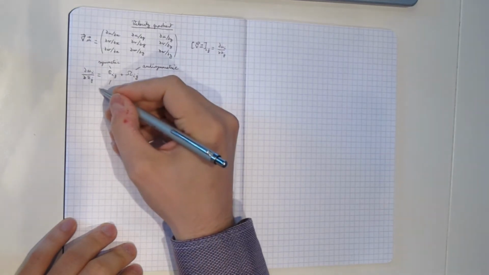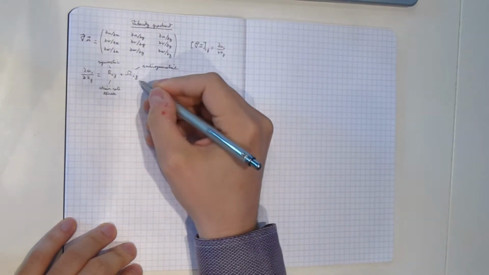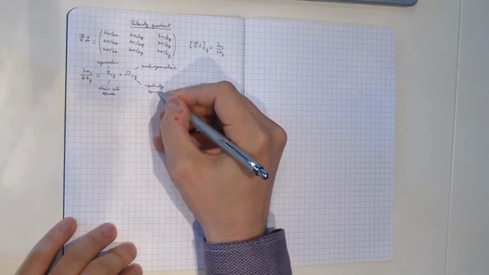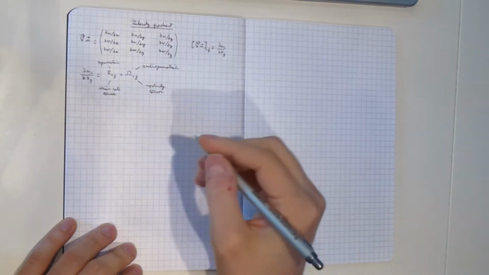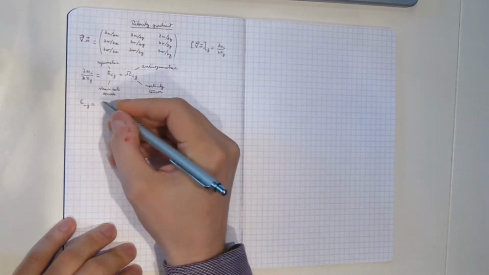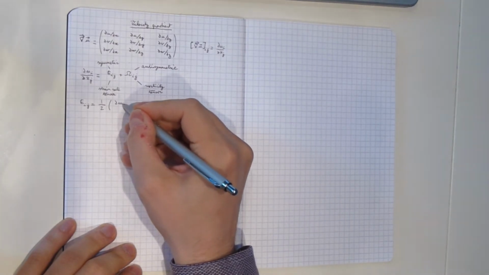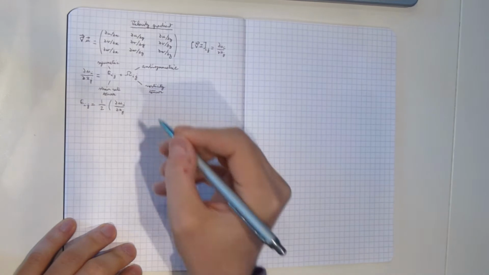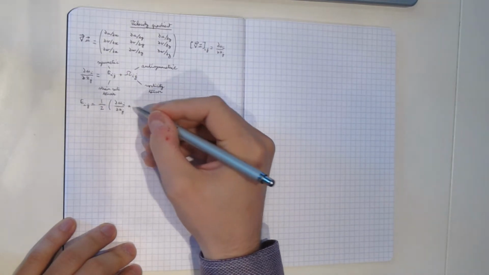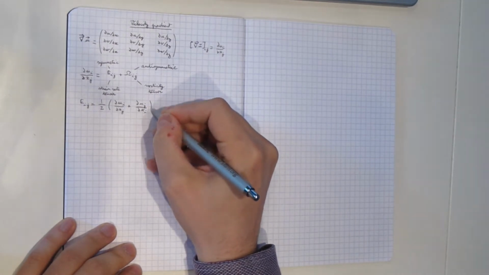So this will be called the strain rate tensor, and this one will be called the vorticity tensor. And their definitions are as follows. Eij, as it is the symmetric part of the velocity gradient tensor, is going to be 1/2 of dui over dxj, and to make it symmetric I have to swap the components and add that, so that's going to be duj over dxi.